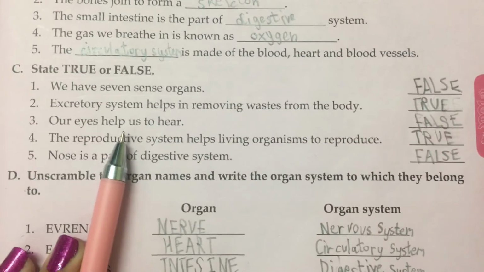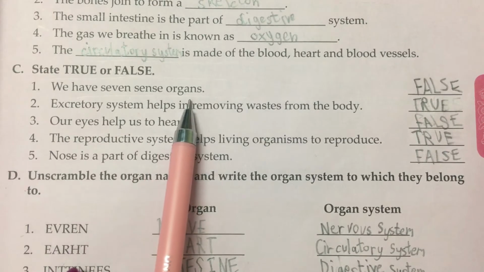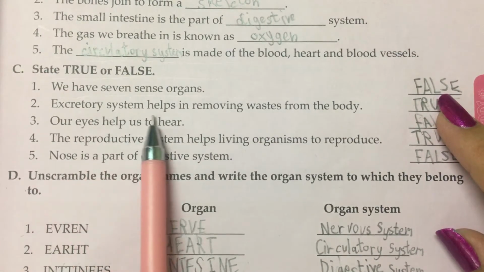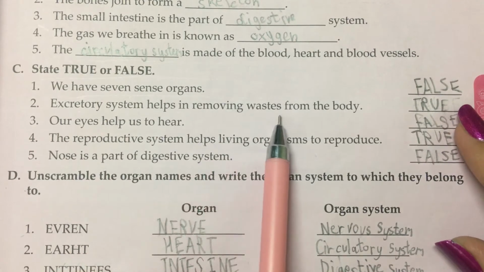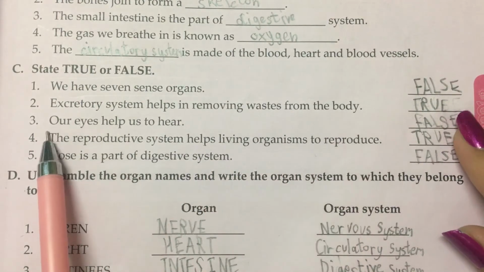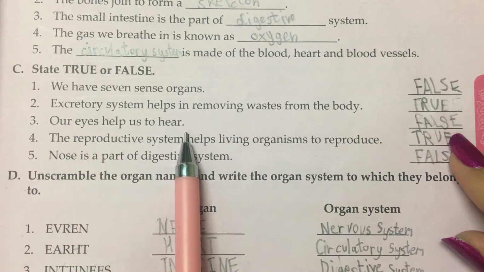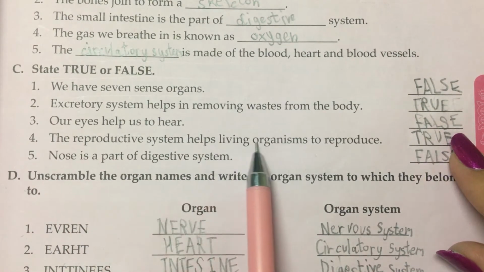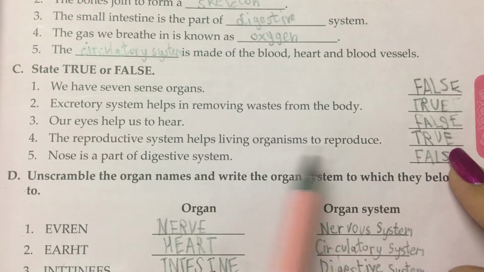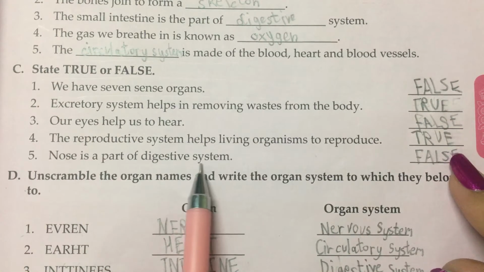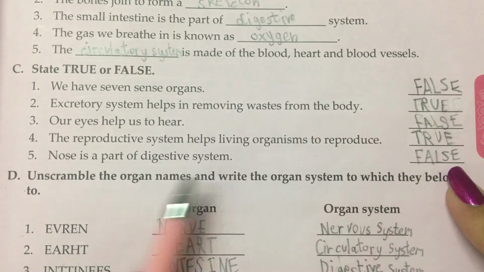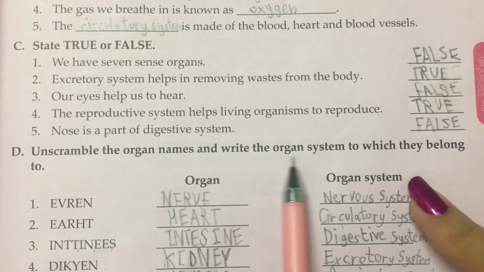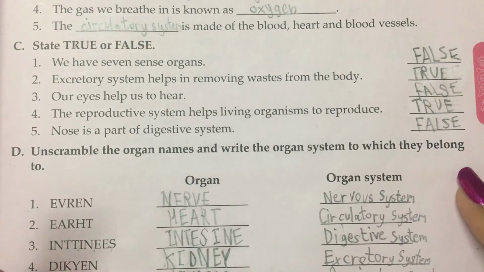True or false? Number 1, we have 7 sense organs. False. Number 2, excretory system helps in removing waste from the body. True. Our eyes help us to hear. False. The reproductive system helps living organisms to reproduce. True. And nose is a part of a digestive system. False.